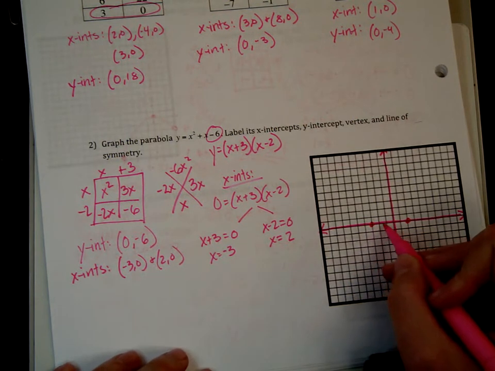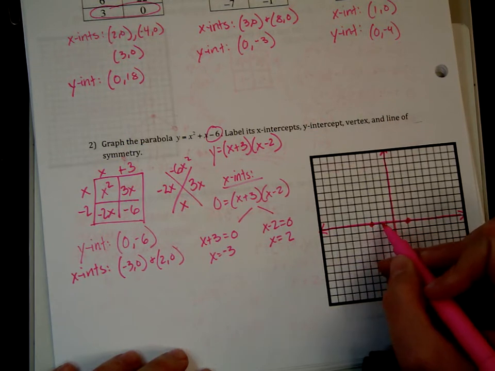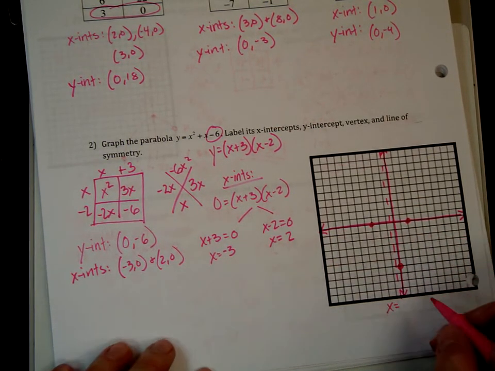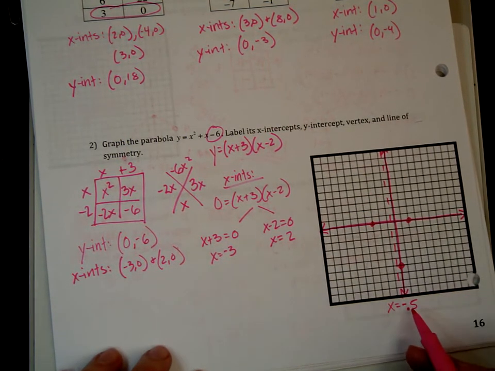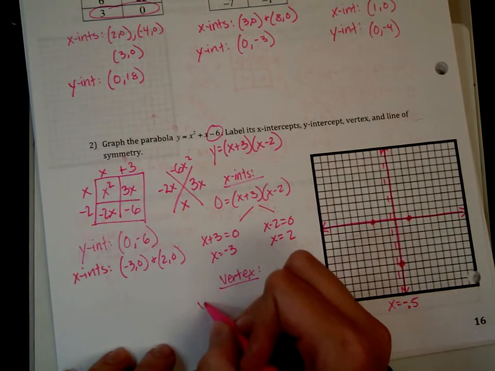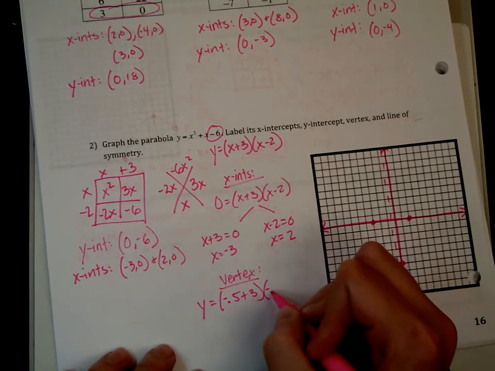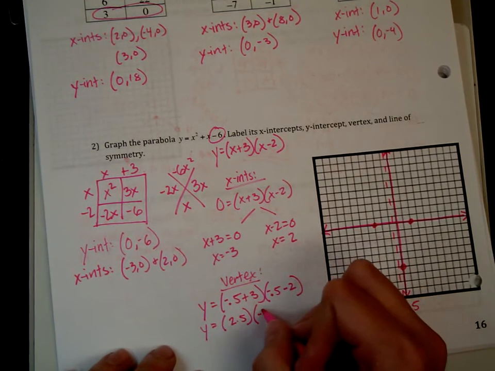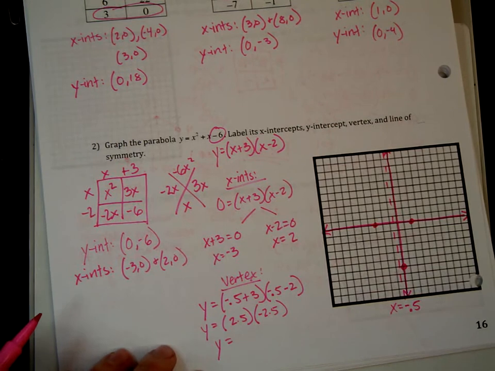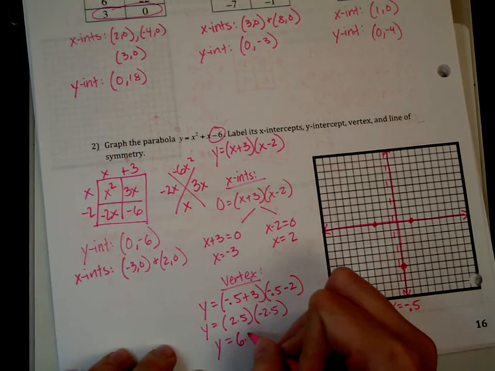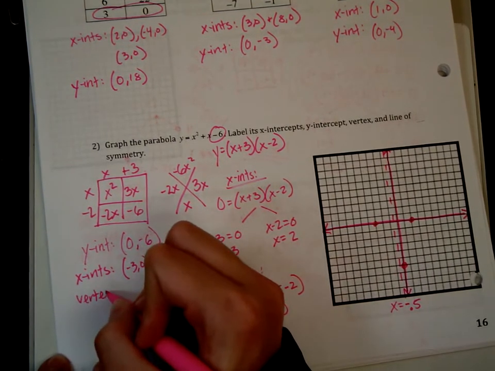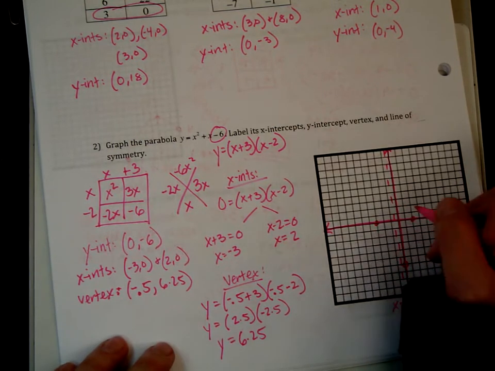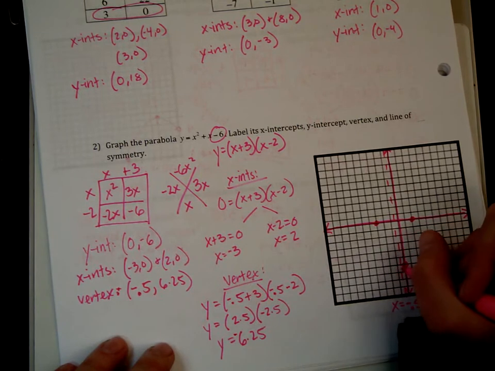I know that the line of symmetry, let's see, is going to be halfway. So 1, 2, 3, 4, 5. Halfway is 2.5. 1, 2.5 would be at negative 0.5. So the line of symmetry is x equals negative 0.5. I can plug that in to find the vertex. So let's see, y equals (negative 0.5 plus 3) times (negative 0.5 minus 2), which is 2.5 times negative 2.5, which is, I think, 6.25, but let me be sure. Yeah, 6.25. So the vertex is at (-0.5, 6.25). Negative 6.25. Right here.